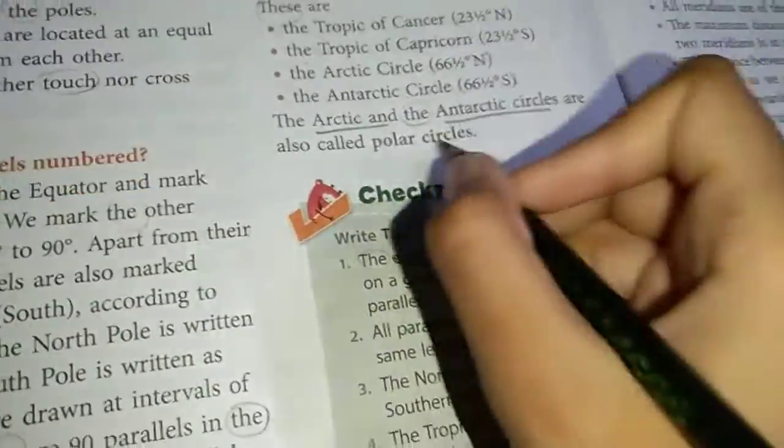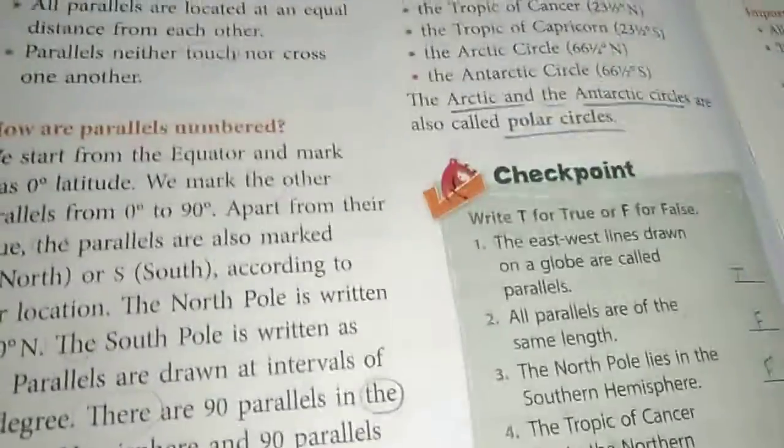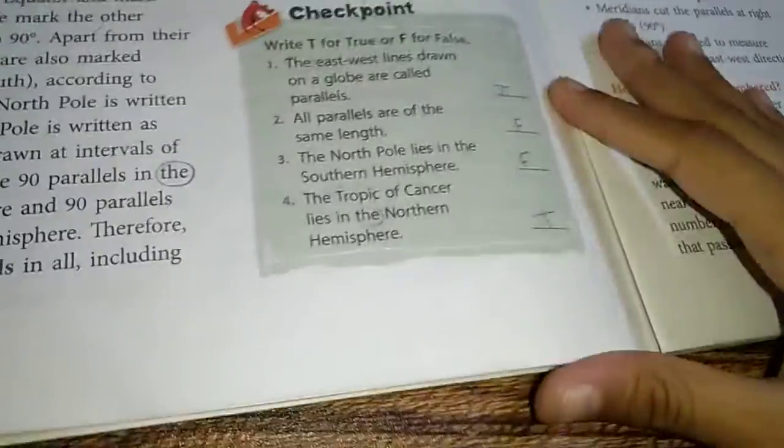Correct? So the Arctic and Antarctic circles are also called polar circles. I want you to underline Arctic, Antarctic, and polar circles. Now we have gone thoroughly into the chapter, so I hope that we can answer these questions too.